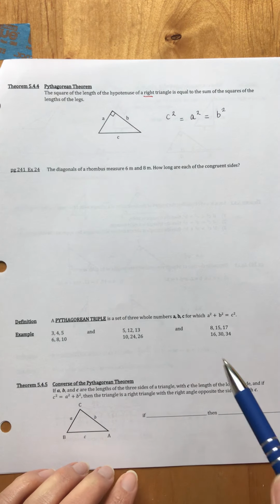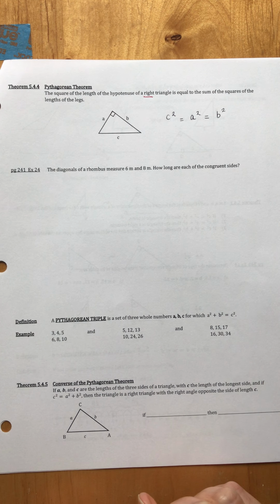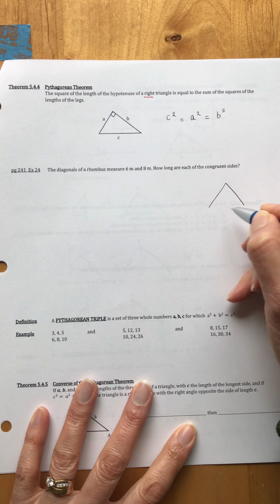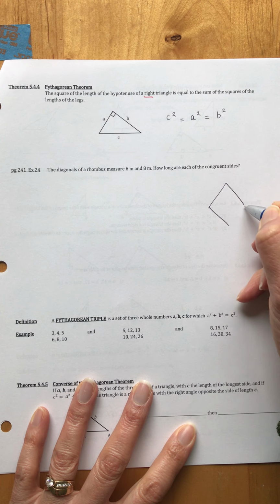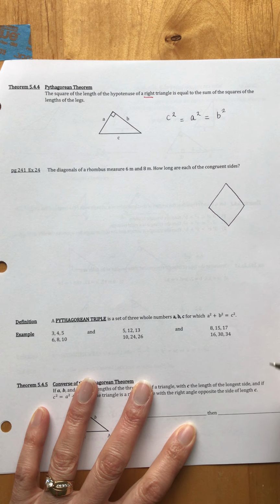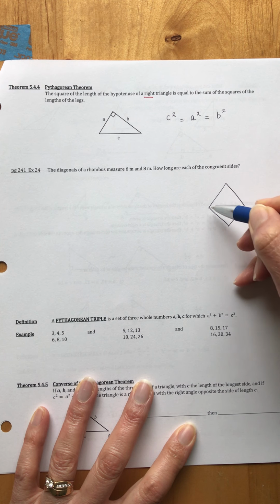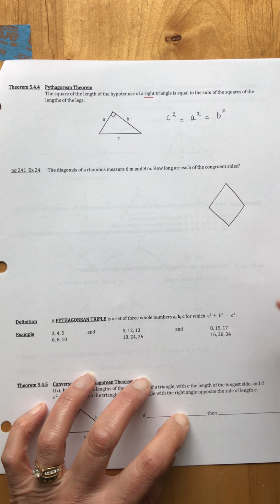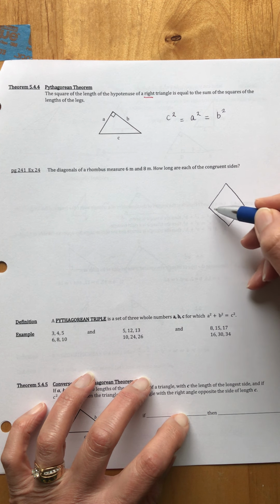All right, next problem. The diagonals of a rhombus measure 6 meters and 8 meters. How long are each of the congruent sides? Okay, so to be able to do this problem, we're going to need a picture. So let's go ahead and draw a rhombus. Remember, a rhombus is a four-sided figure where each side is the same length. Okay, so we're supposed to find how long each one of these sides are.